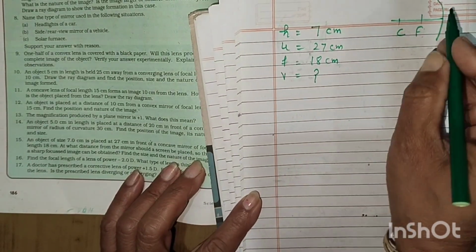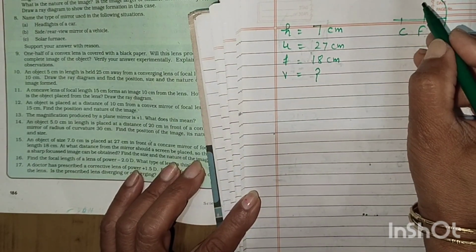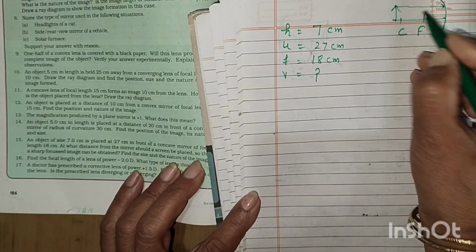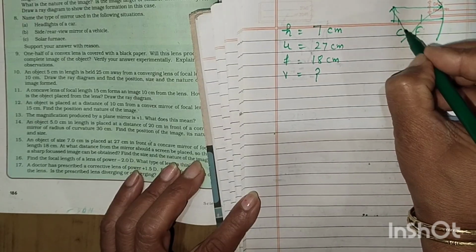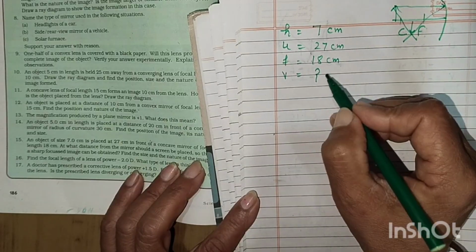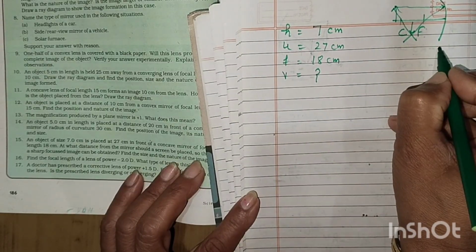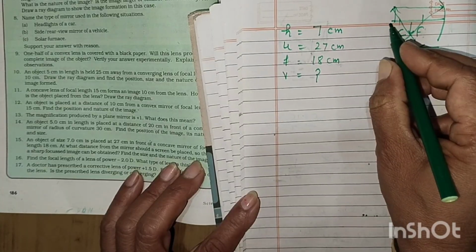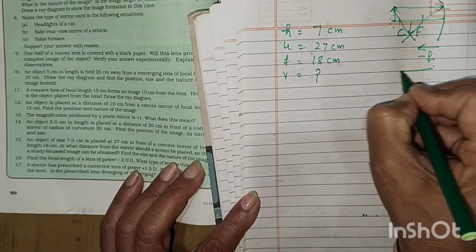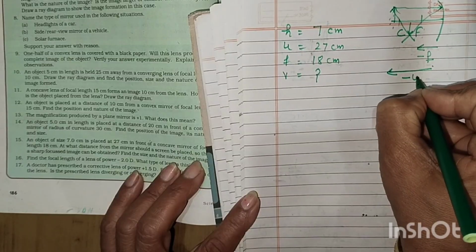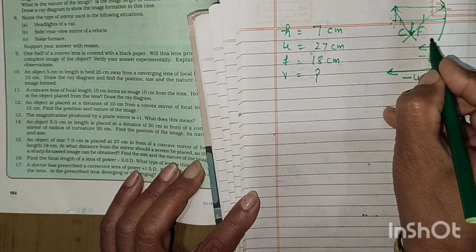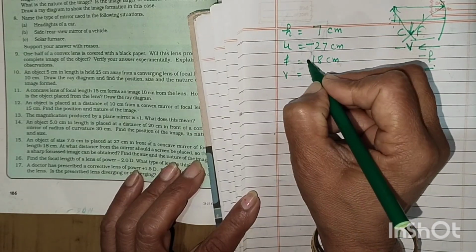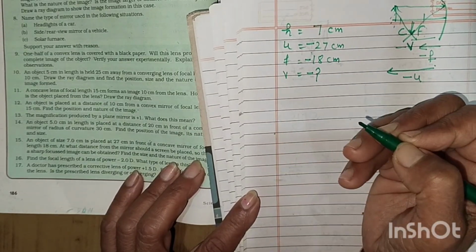Now again draw the image. Any image you can draw. You can take the help for the sign convention. Take this image. Now f is on this side, f is minus, u is put here, u is on this side, u is minus, and image is formed on this side, image is also negative. It means u is minus, f is minus, v is minus.